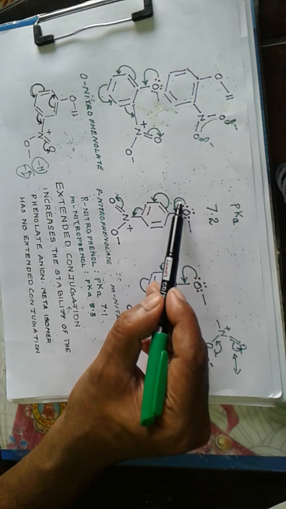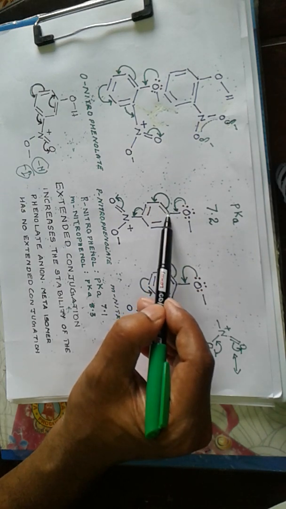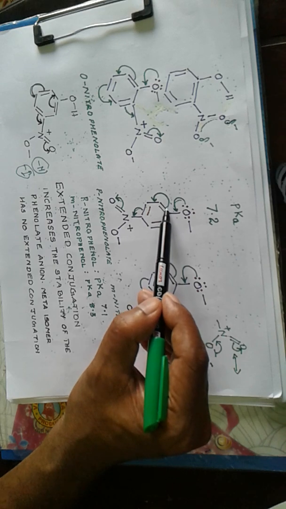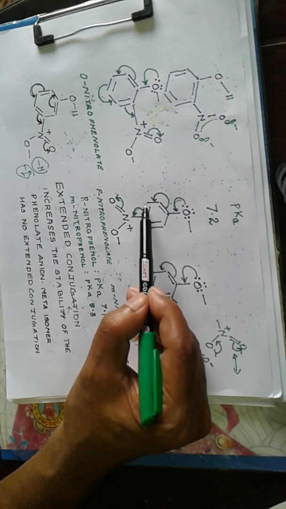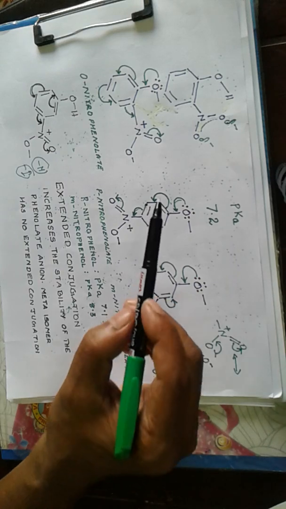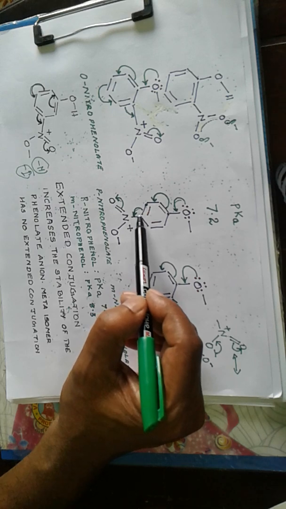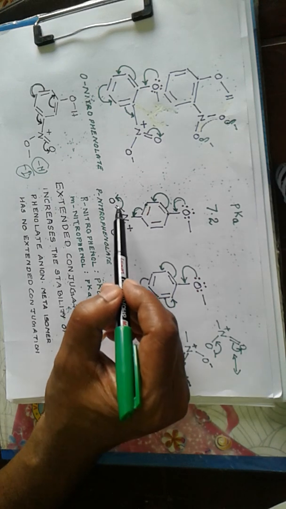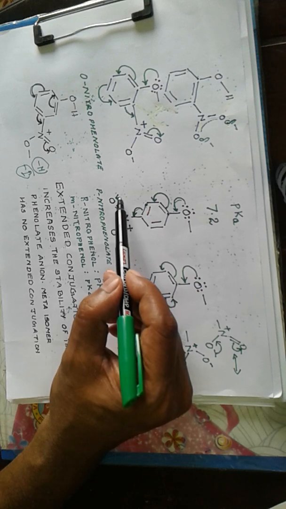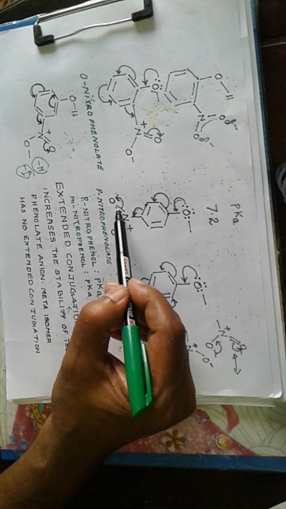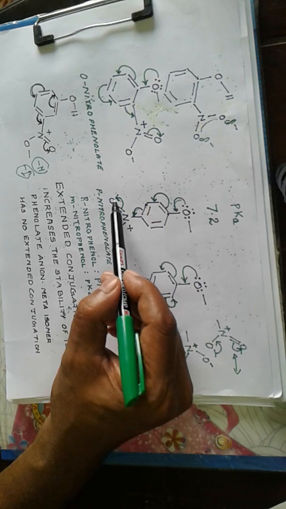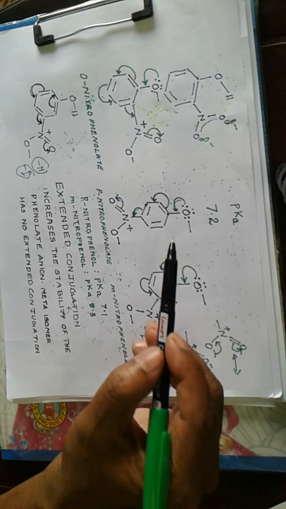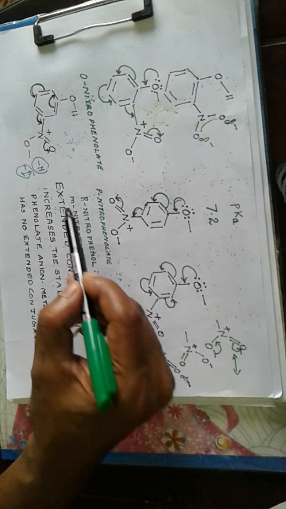Similarly, for the para-nitrophenolate anion, this pair of electrons will be shifting in this direction. The valency of this carbon is raised. To maintain the valency, this pi electron pair will be shifting in this direction. The valency of this carbon is raised. To maintain the valency of this carbon, this pi electron pair is shifted in this direction. Then the valency of nitrogen becomes 5. To maintain the valency of nitrogen, this pi electron pair shifts over oxygen. In that sense, both these electrons are taken up by the orbital of oxygen, giving it a negative charge. So there also there is extended conjugation involving the nitro group.